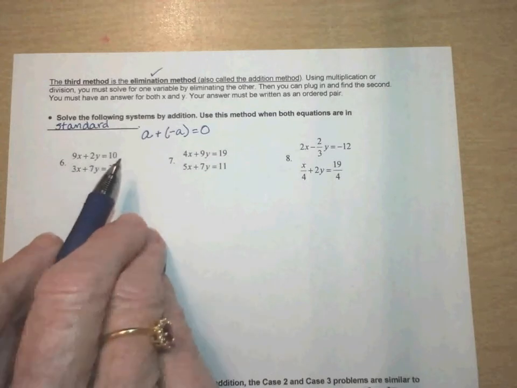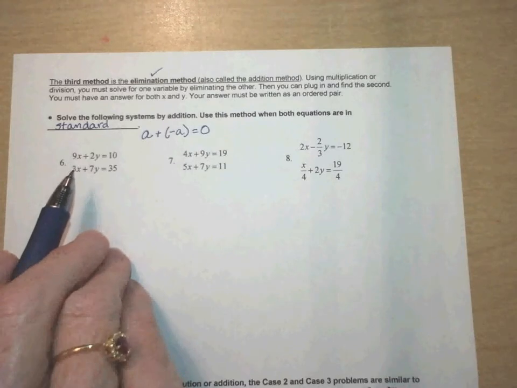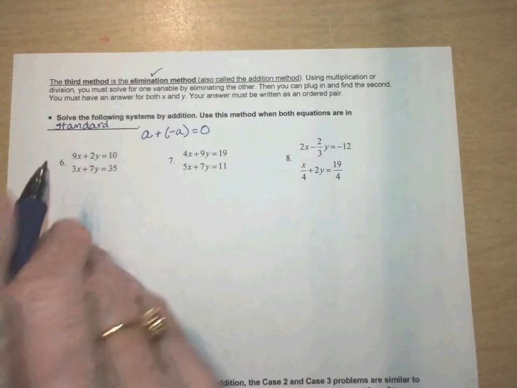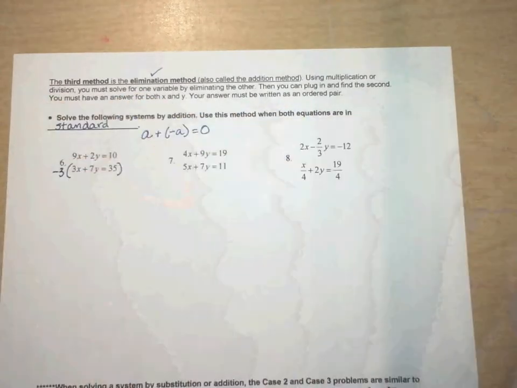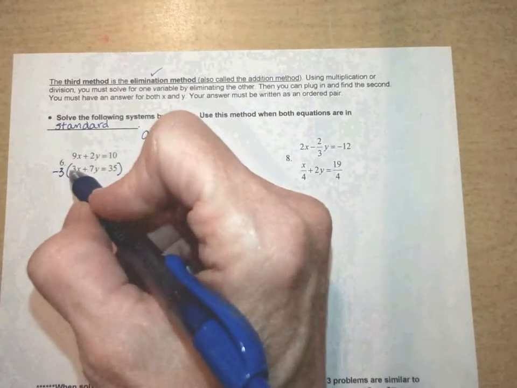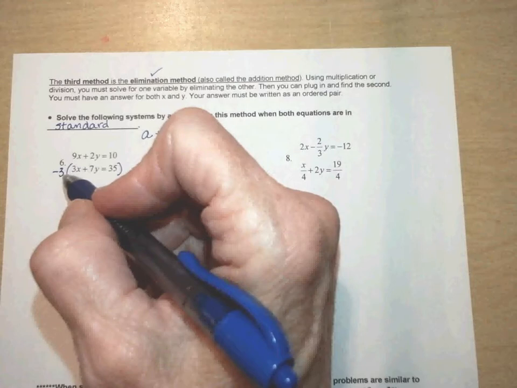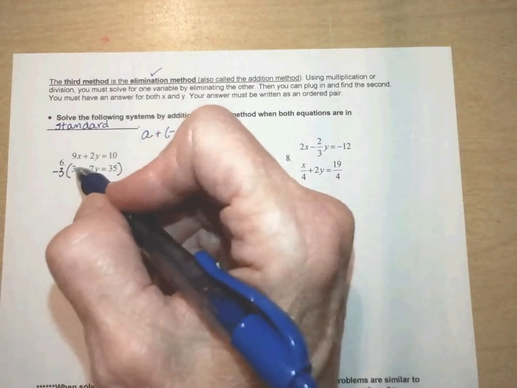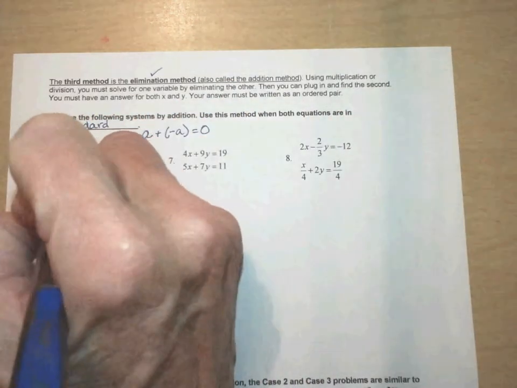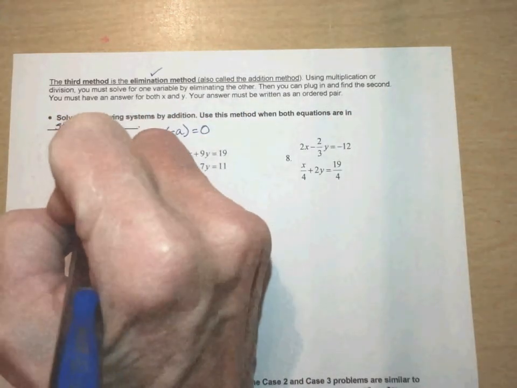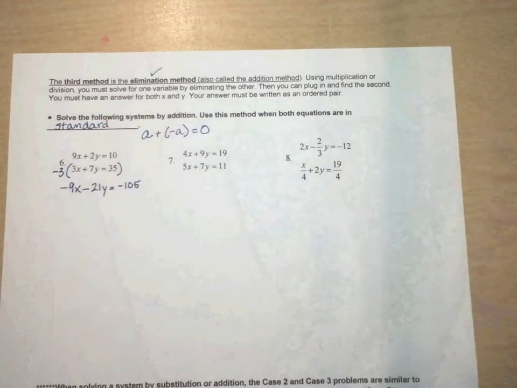But you can't just multiply the front numbers, you have to multiply the whole equation. So it'd be easy to make the 3 turn into a 9 if I just multiply the bottom equation by 3. But I need a negative 3 so that the sign will switch for me. If I need just the number to switch, I would just multiply by 3. But if I need the sign and the number to switch, then I would have to use a negative on the 3. So I'm going to distribute that, and I'll get negative 9x minus 21y equals negative 105.